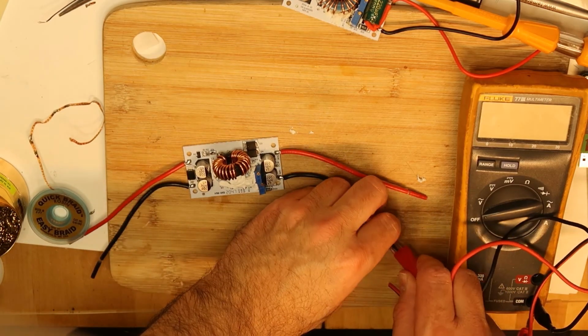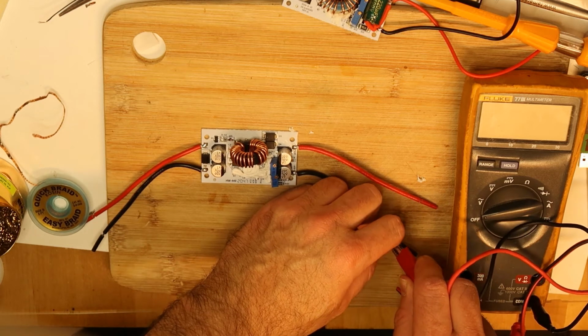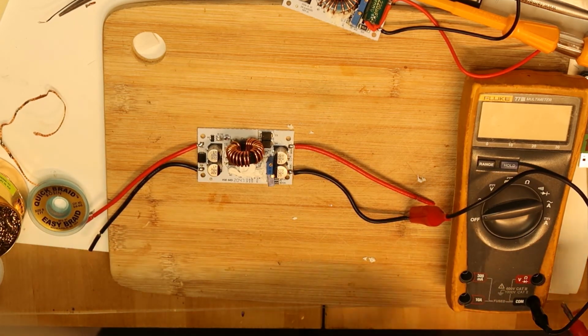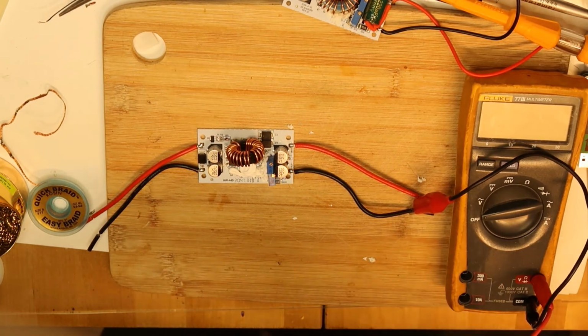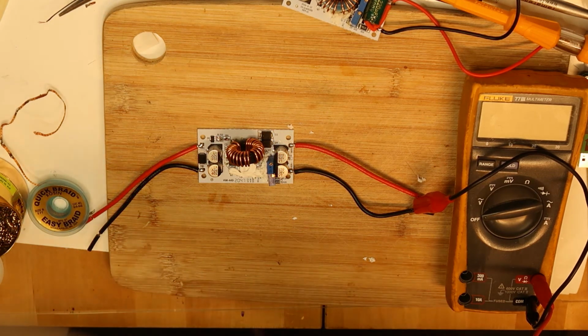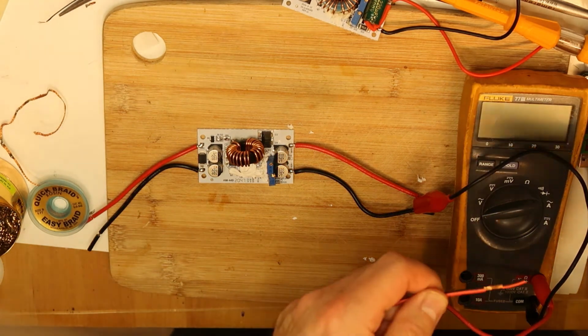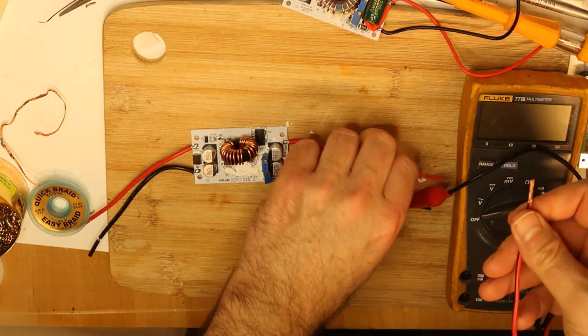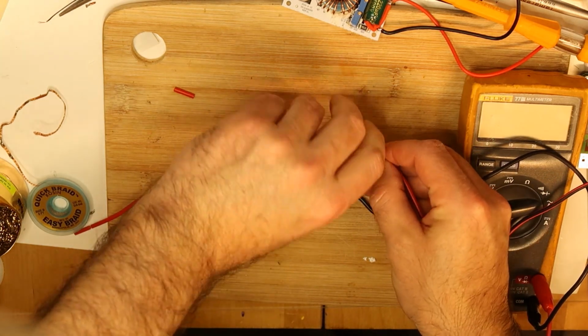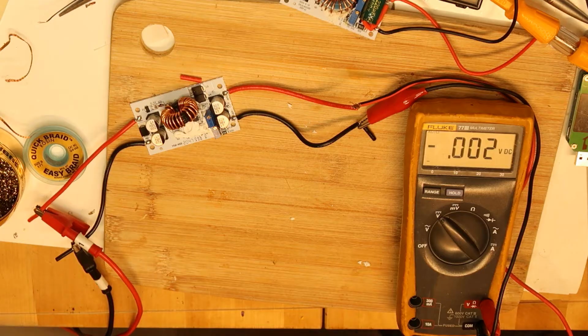Okay, so minus is here, plus will be here. So 0 in, 0 out, as expected.